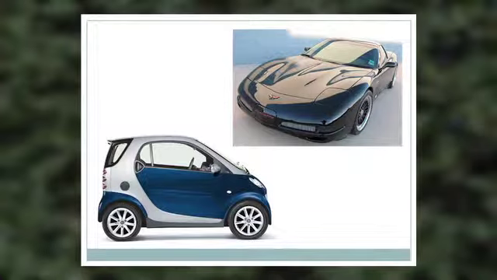I'll give you another example. We have a smart car and a Corvette. The smart car and the Corvette can both do 70 miles an hour, but the Corvette will get there faster to 70 miles an hour, right? It also burns more gas along the way to do that. We talked about barrels of oil or gallons of gasoline. We use more gasoline in less time in the more powerful car.